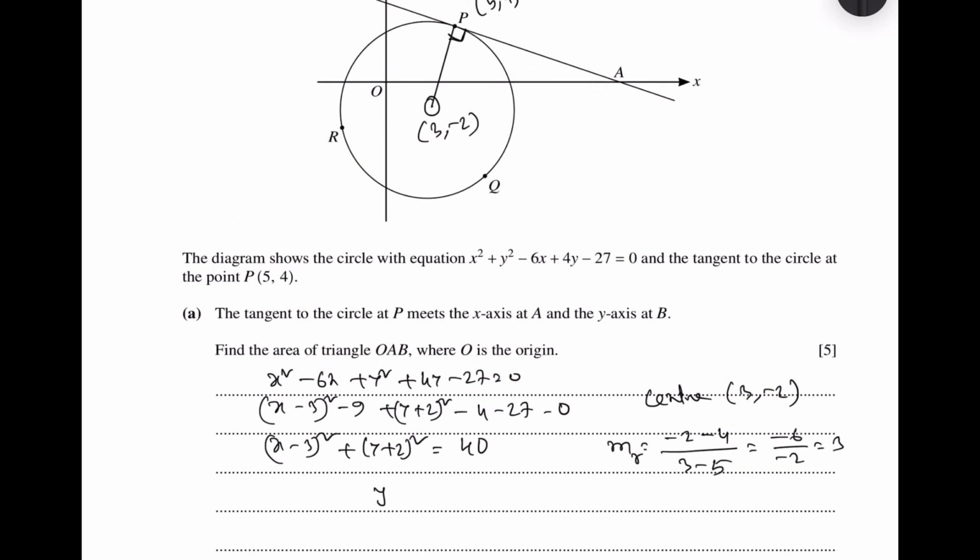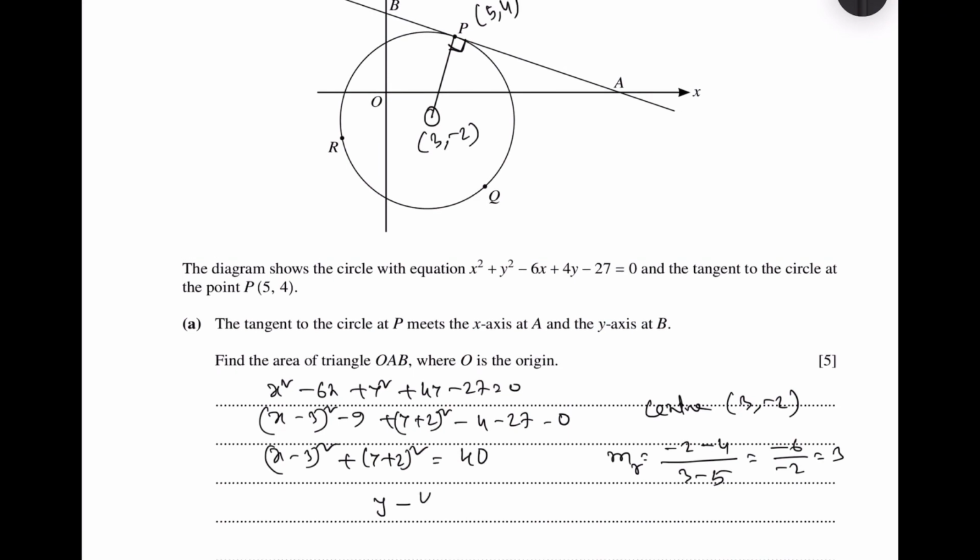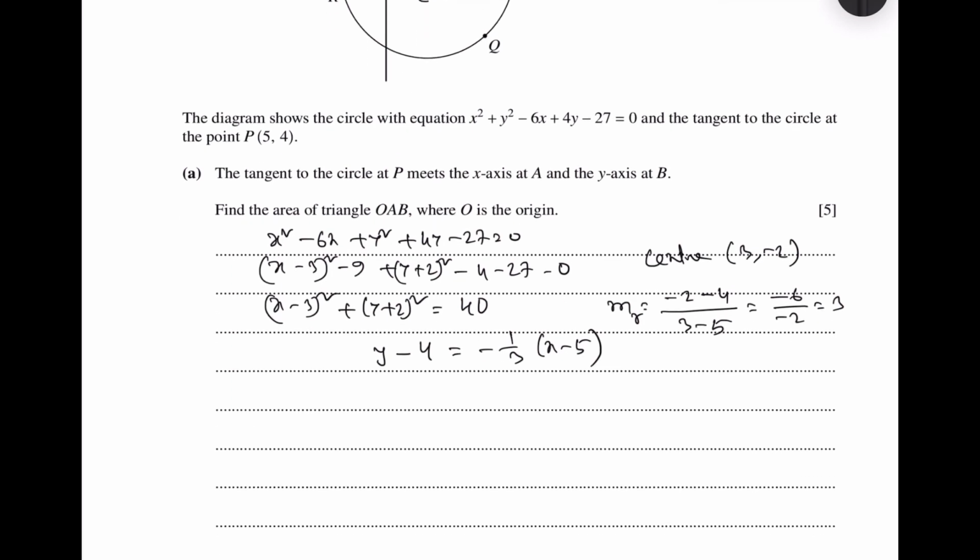So equation of the line will be y minus 4 equals to minus 1 by 3 x minus 5. Now we can easily find the coordinates of A and B. On x-axis y equals to 0, and y-axis x equals to 0, and then apply this concept. On x-axis y equals to 0, that is minus 4 equals to minus 1 by 3 x minus 5. So 12 equals to minus x minus 5, minus minus cancel, so x equals to 17.